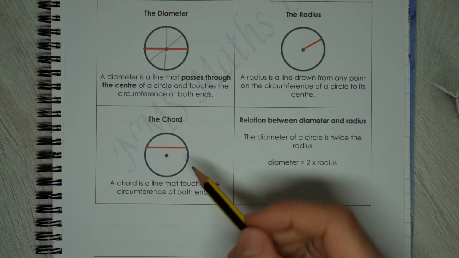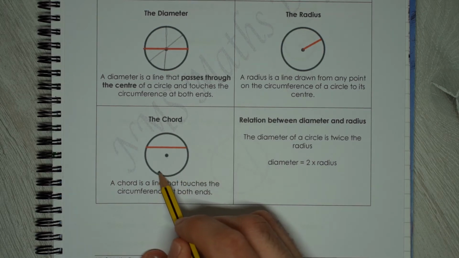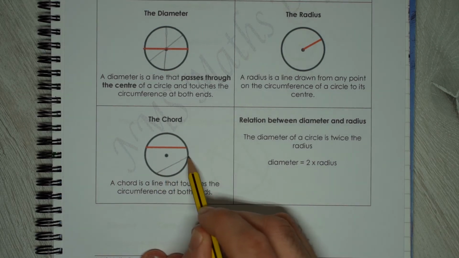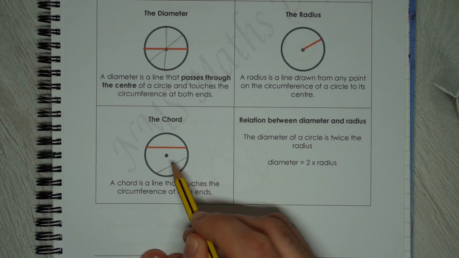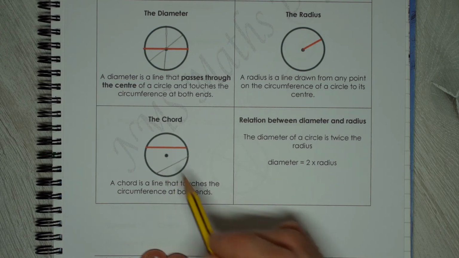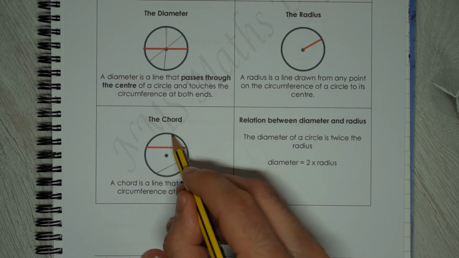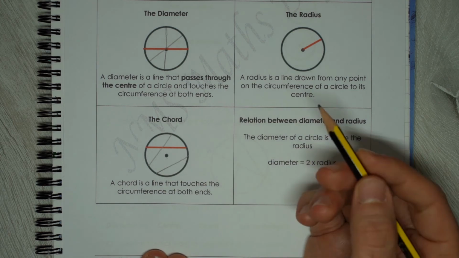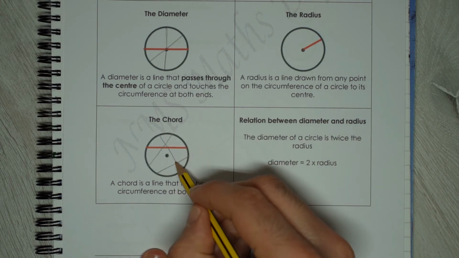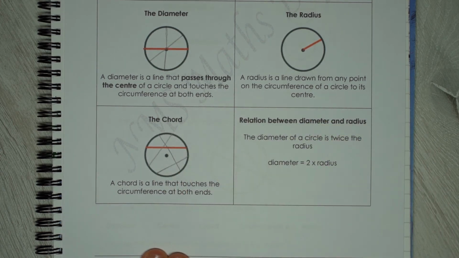Okay, so a chord is any line from the circumference to the circumference that does not pass through the center. So this line that I have drawn is a chord. This line here is another chord. Okay? This line is another chord. Okay? Those are all chords.